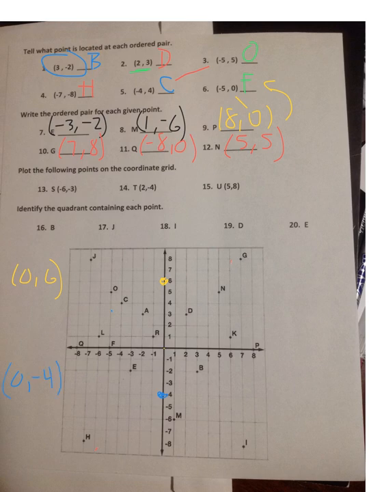So just take a look and see if you recognize any patterns, any observations between the points that are at P, Q, and even F as it compares to the points that we just did right here and right there.